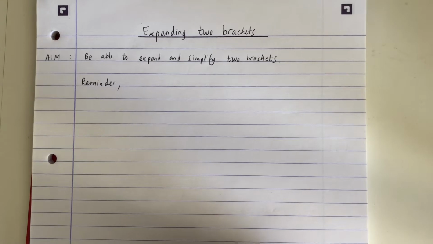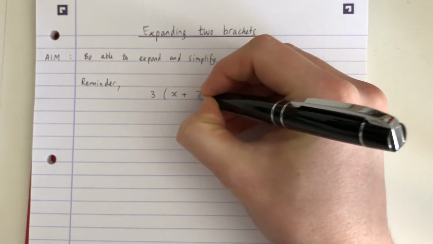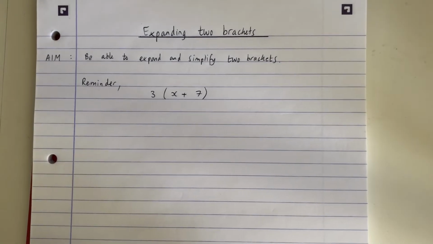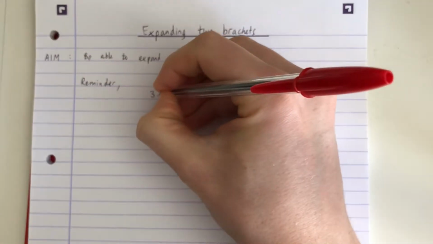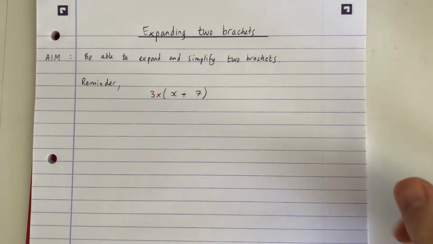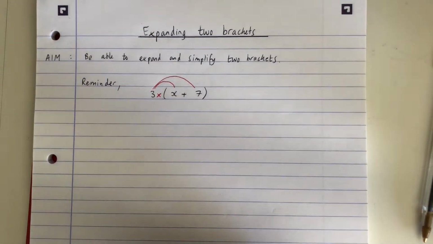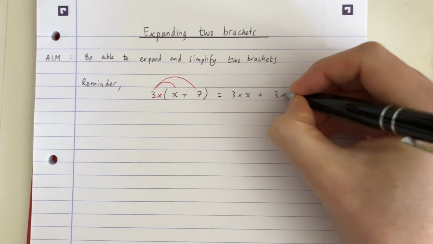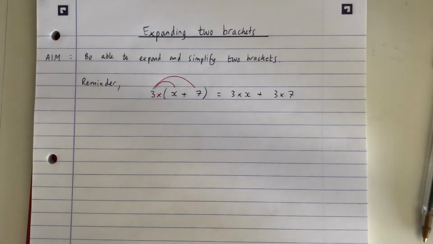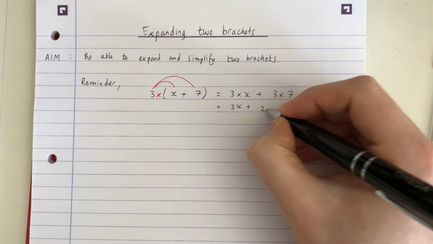method. Now before I begin, I need to remind you how to expand one bracket. So for example, that would be expanding one bracket, and the rule is there's a multiplication sign between the 3 and the bracket, and that means you times everything inside the bracket by 3. So you do 3 times x plus 3 times 7, and most people do those workings in their head and simplify it to 3x plus 21.